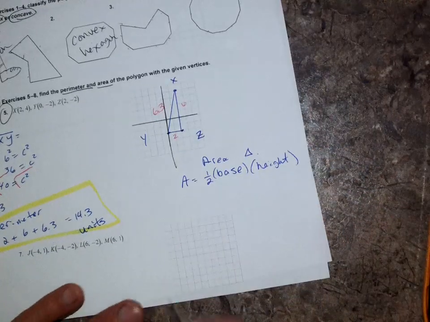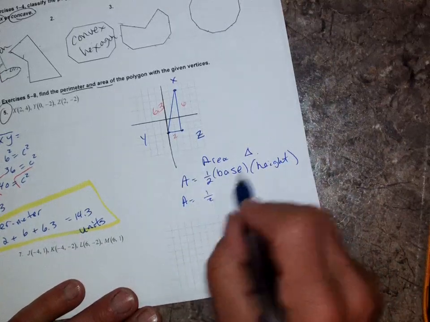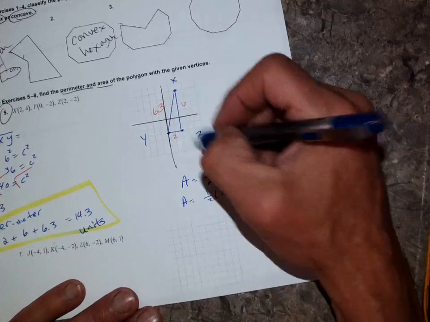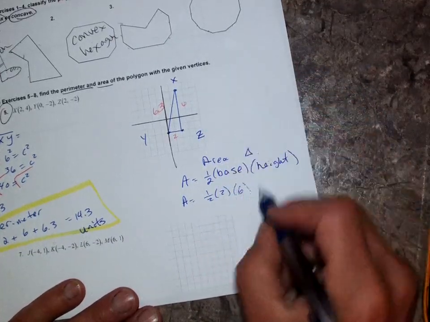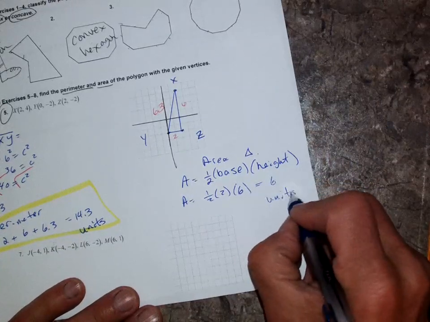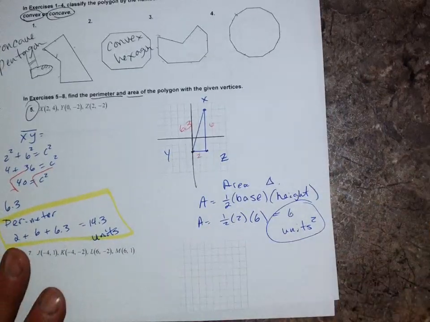So to find the area of this triangle, area is equal to 1/2 times 2 times 6, because that's the height. Half of 12 is 6, in units squared. And I'm only going to do part of this because this is right out of your journal, so I leave the rest for you.